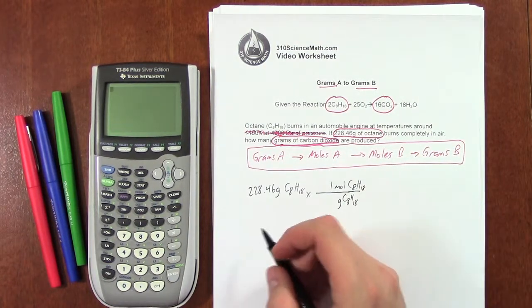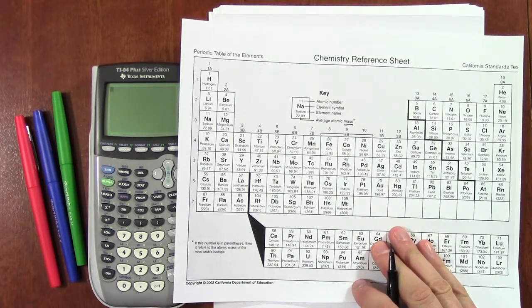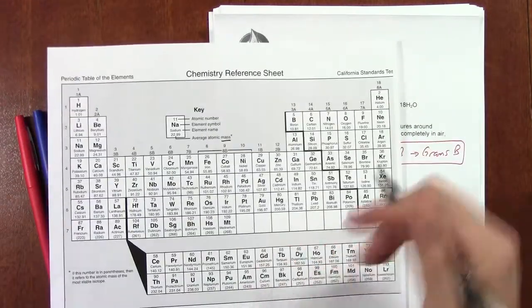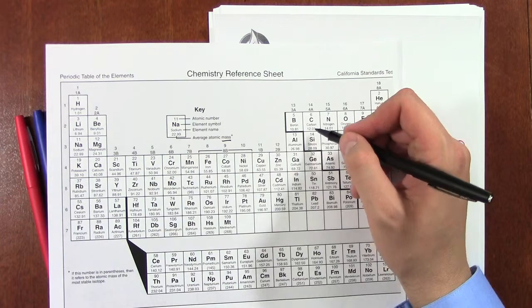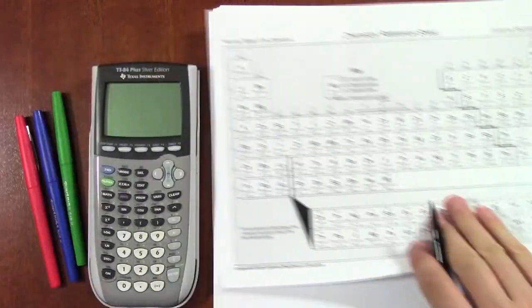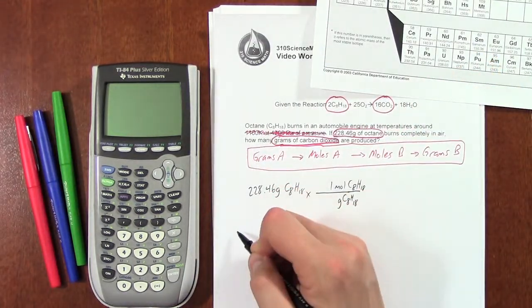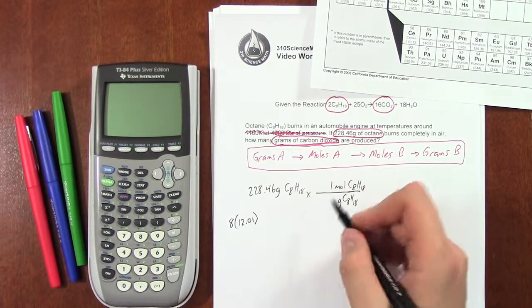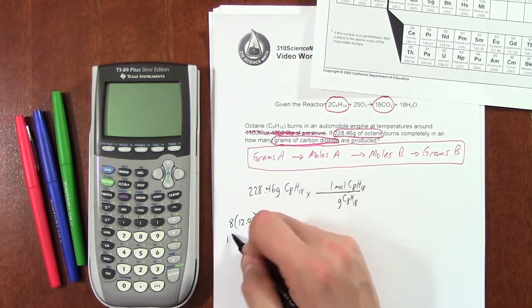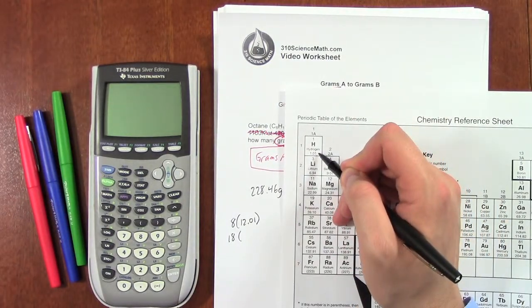That means we need to figure out the molar mass, and that means we'll need a periodic table. Whenever you figure out a mass in grams, you need the periodic table. So we're going to look up the mass of carbon and hydrogen, because those are the 2 elements that make up octane. Carbon's mass is 12.01, and hydrogen's mass is 1.01. Let's work out a little mini problem here. We've got 8 carbons, so 8 times 12.01, and we've got 18 hydrogens.